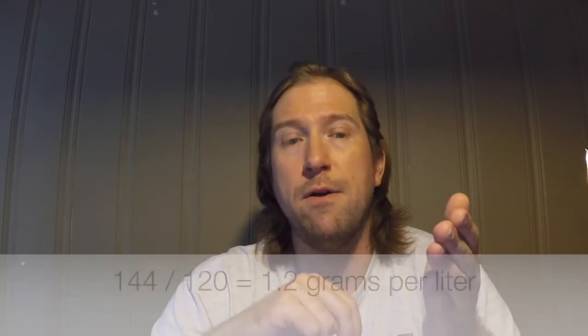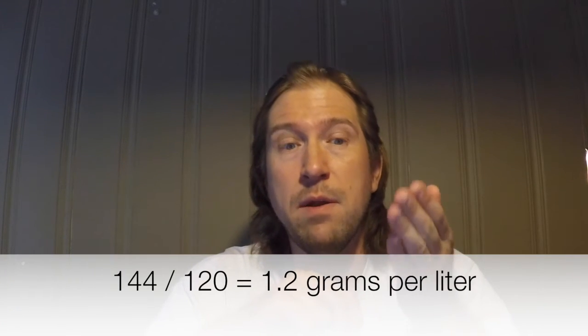So we know that Fermaid-K has 120 parts per million per gram per liter. So we take the 144, divide that by 120, and we know we need 1.2 grams per liter of must.